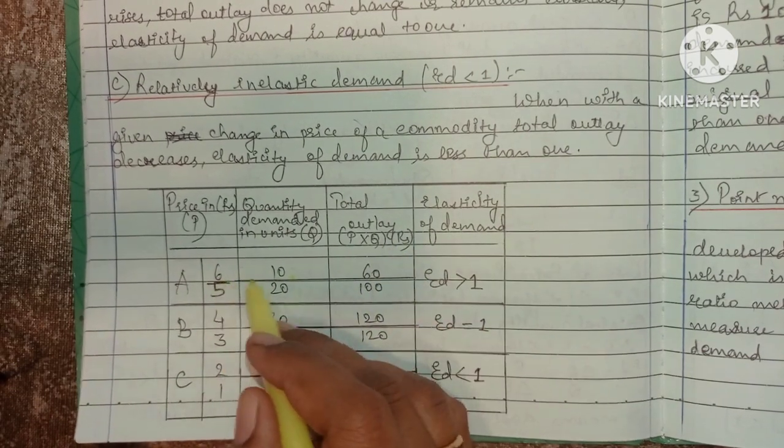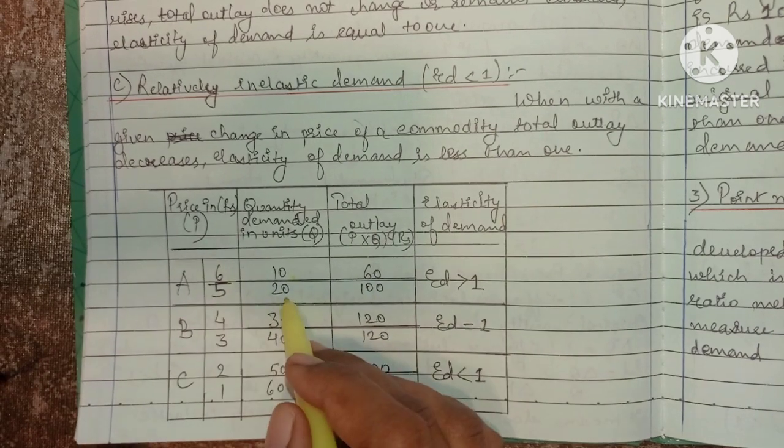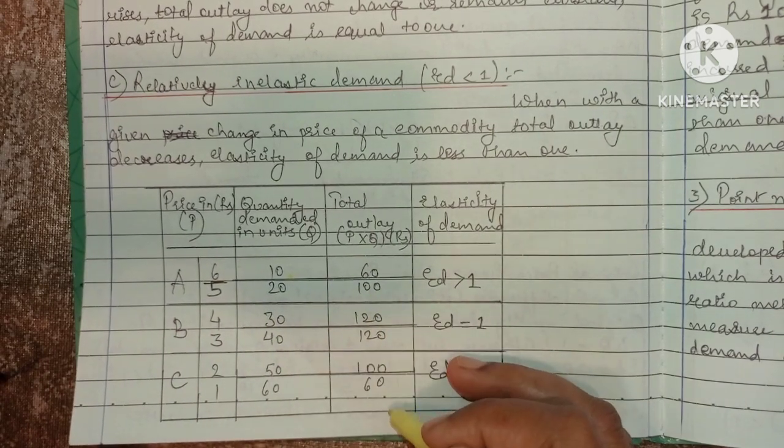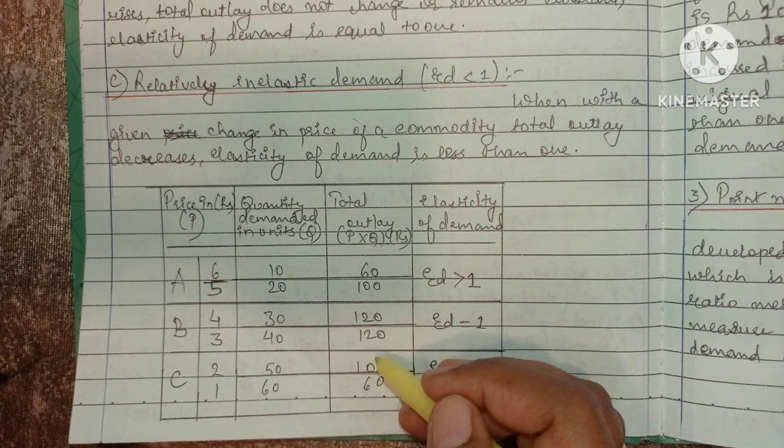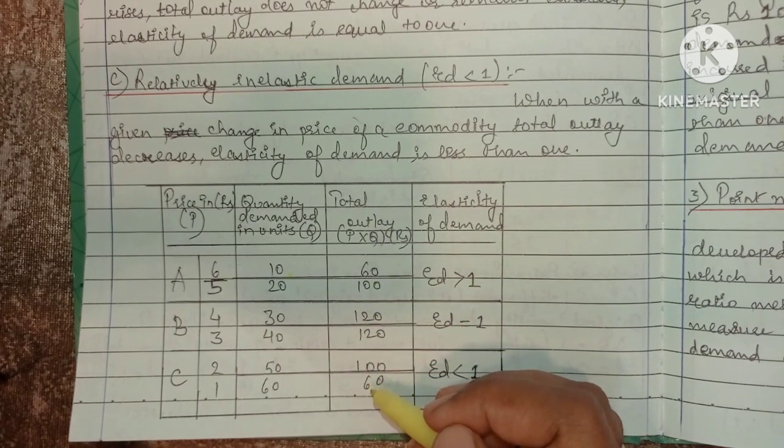So when we multiply 6 into 10 it is 60, and into 20 it is 100. Here the total outlay is given, that is price into quantity.